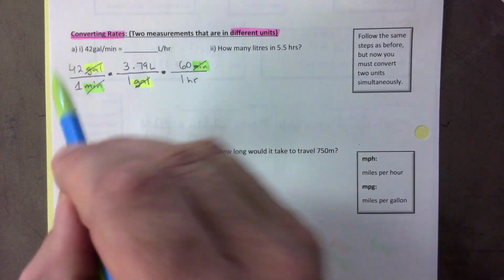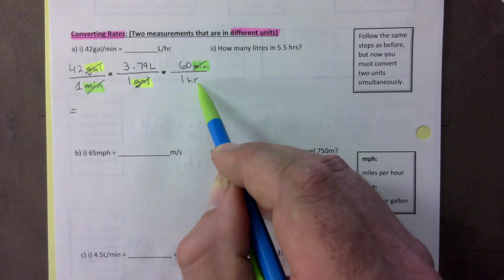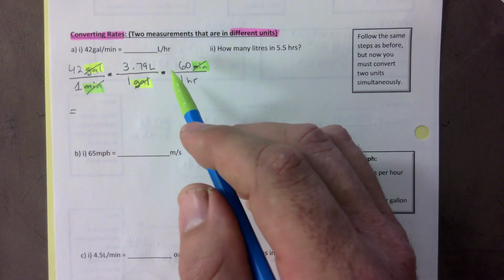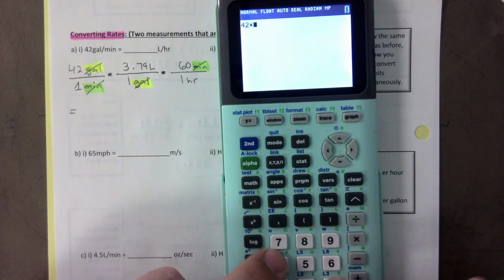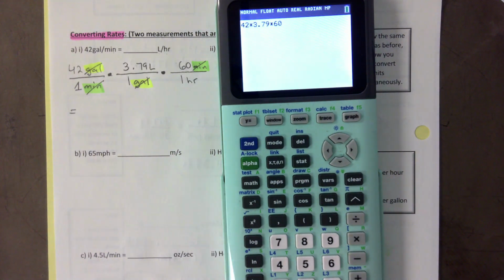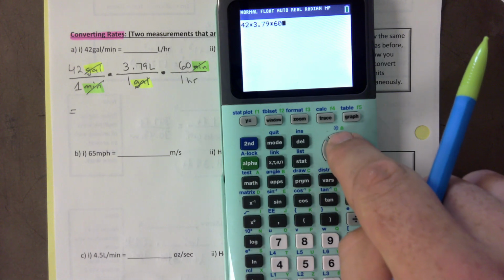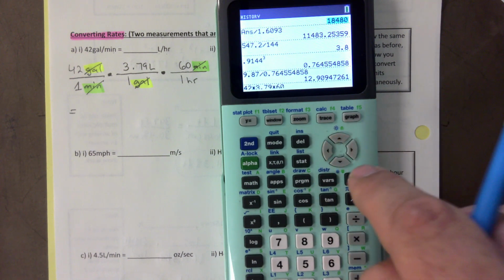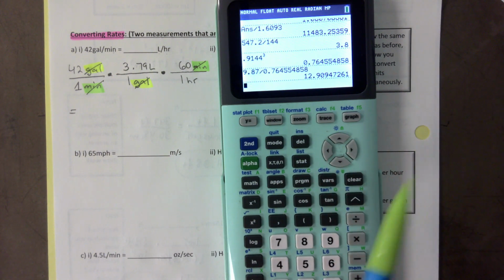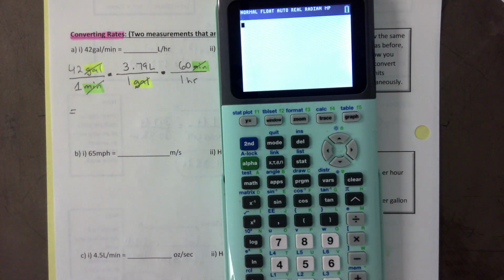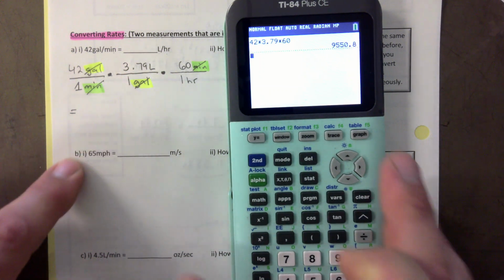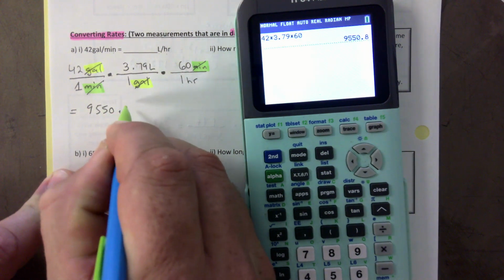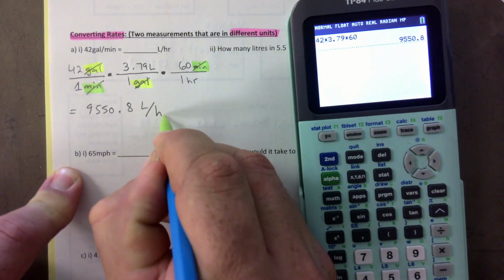You know what, it's a little tedious, but I would encourage you to multiply everything across the numerators and then multiply everything across the denominator and then divide. Some students want to do it all in one shot and they get the wrong final answer because they're rushing. Okay, so I'm going to clear my screen. I'm going to go 42 times 3.79 times 60. Hey, did you know that even if you press clear, it's not gone? If you press arrow up, everything is still there. So if you hit clear, you have to go back down all the way and hit clear a couple of times, and it will clear your screen so you can start the new question without all that other stuff there. So 42 times 3.79 times 60, that's what it is. So 9,550.8. Watch, you have to make sure your units are right: liters per hour.